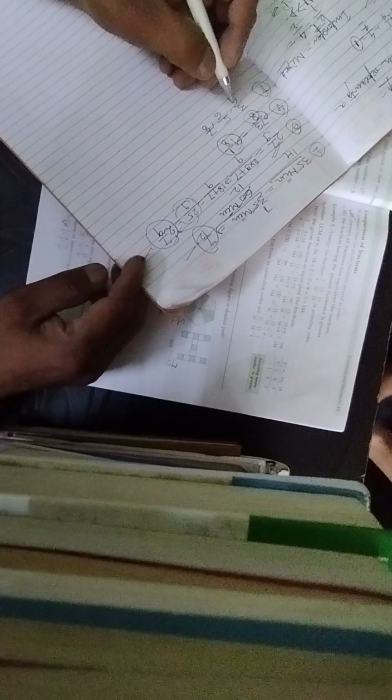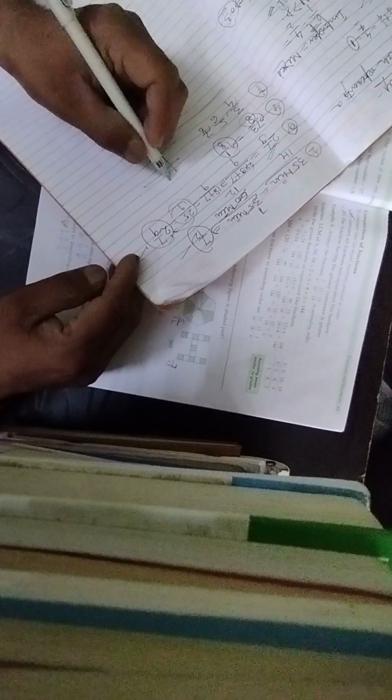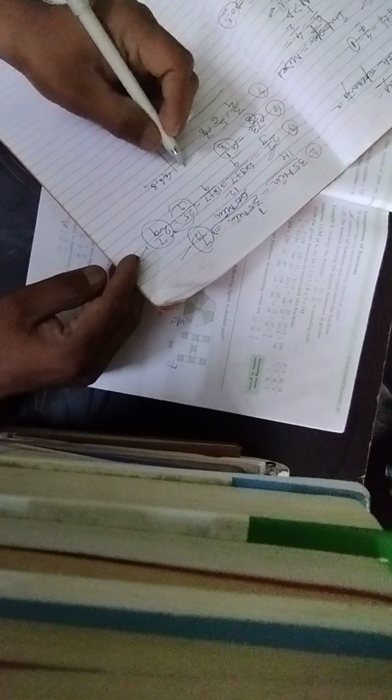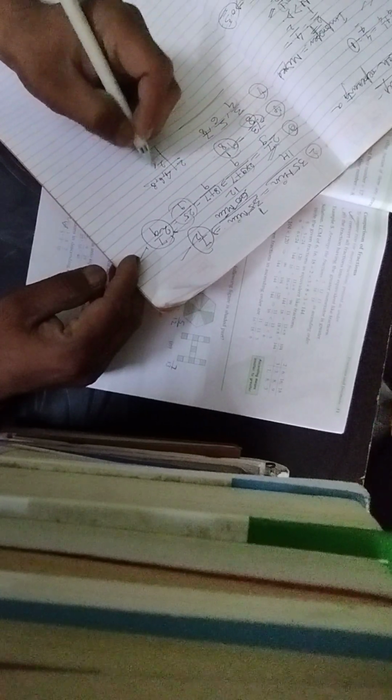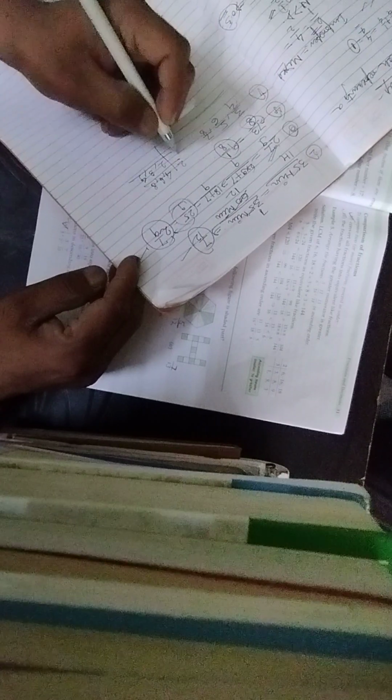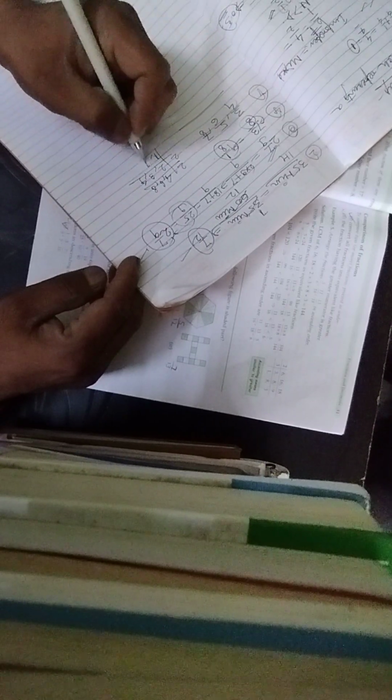How do we convert these numbers? We have to find the LCM of these numbers. So how to find the LCM of 4, 6 and 8? First we divide by 2, giving 2, 3 and 4. After that 2 divided by 2 gives 1, 3 and 2, and again dividing by 2 gives 1, 3, 1, and then 3.